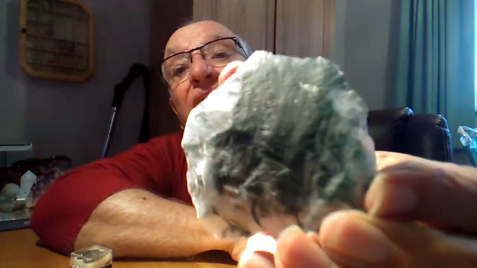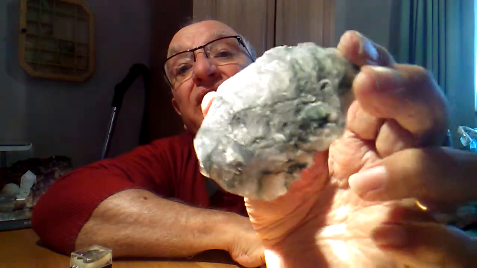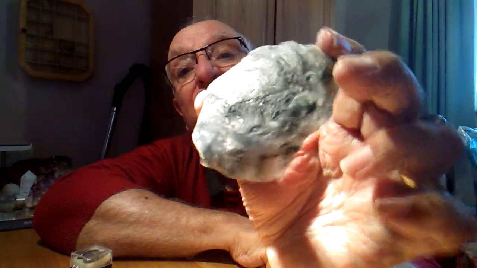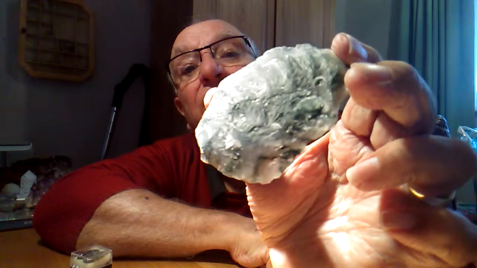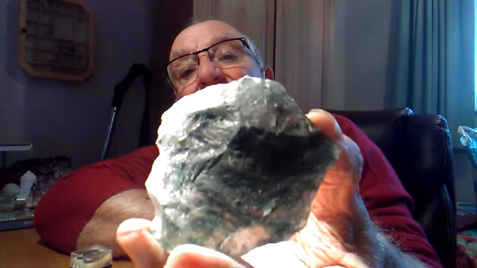That looks very nice. There's another one which they call moss agate, and this is a piece of moss agate. And if you look at it, I don't know whether you can see it on camera very easily, but this is quite a clear crystal, but it has green, looks like moss in it. Green dendritic effect inside there.